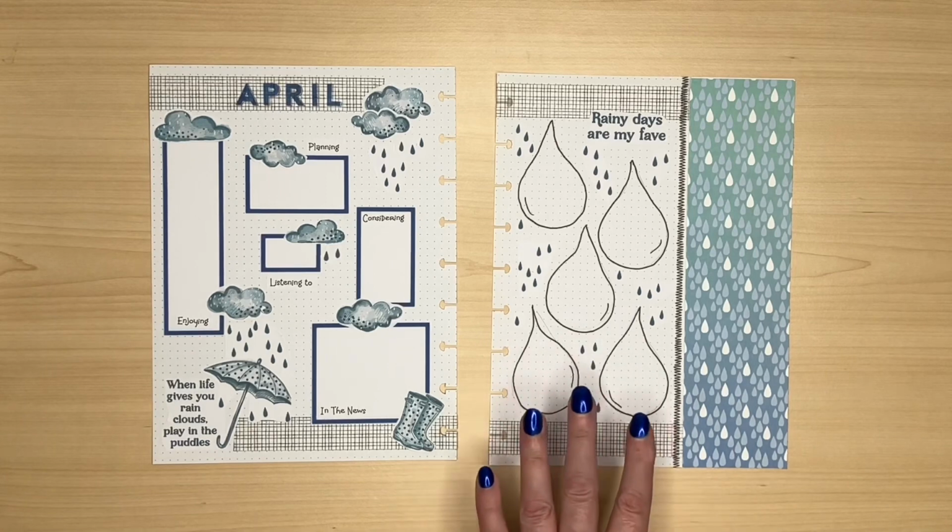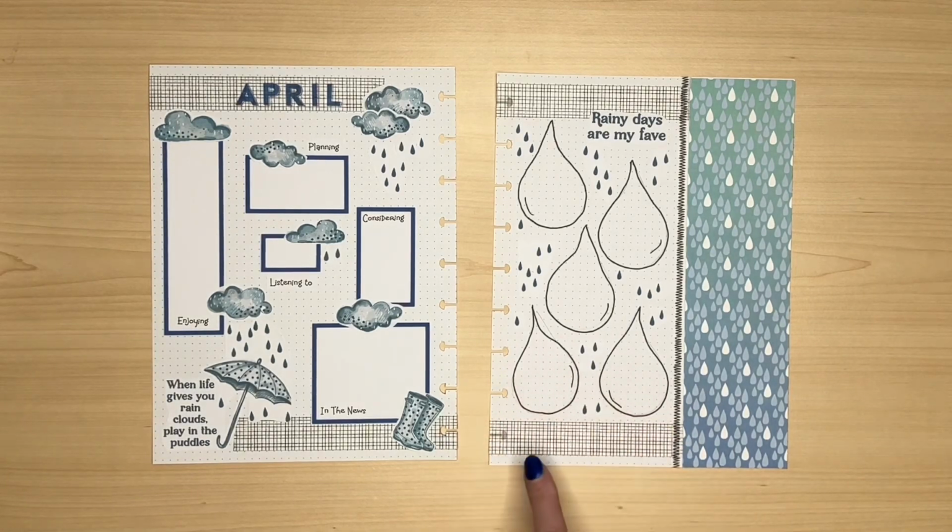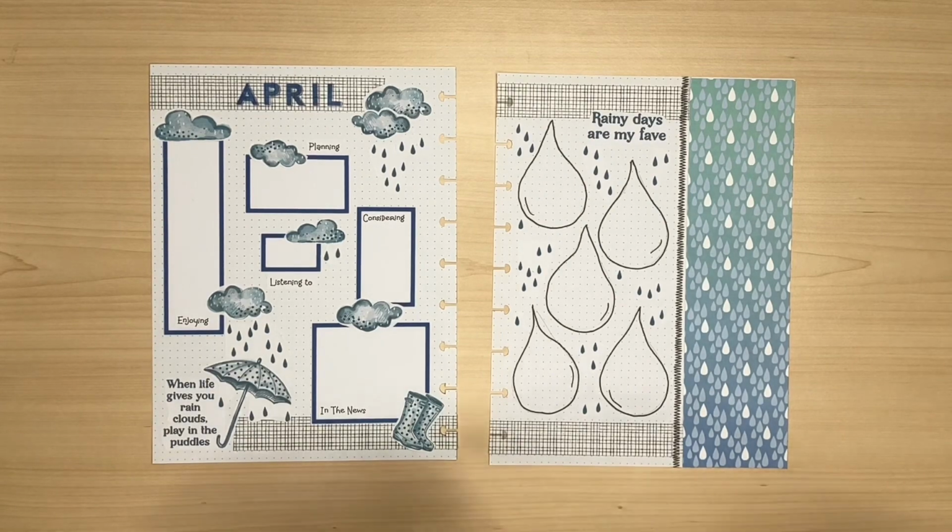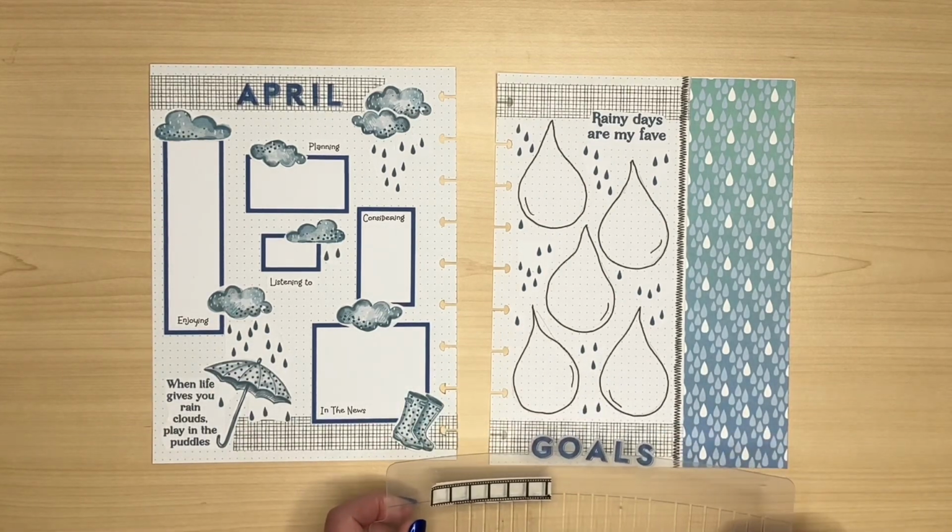I've run out of raindrops and I don't want to print out anymore, so I think all that's left is to add the task at the bottom. I couldn't find all the letters I needed, so I've got goals instead of tasks.